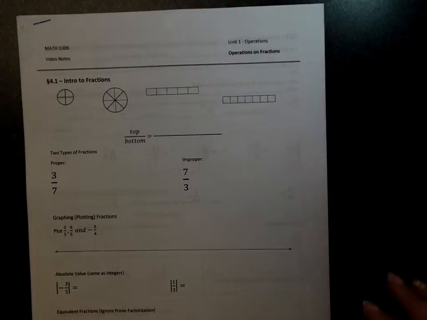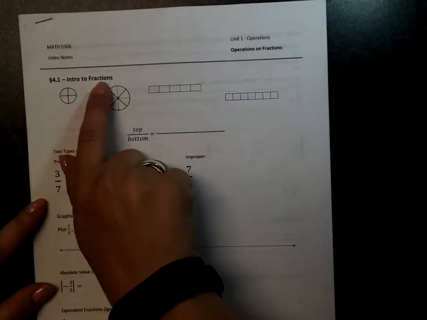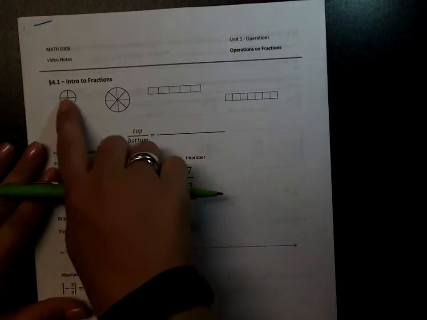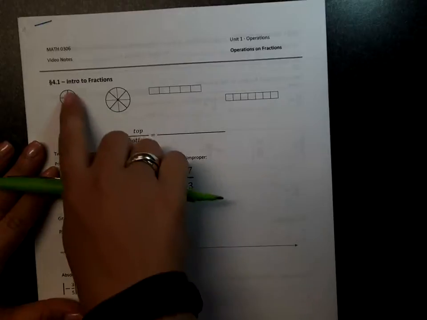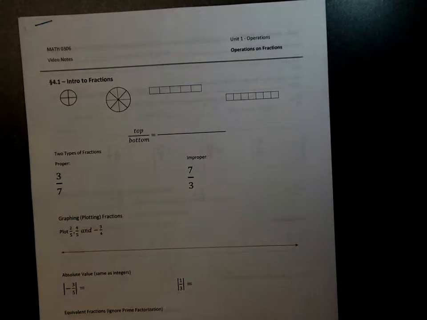These are the video notes for operations on fractions. The first part is kind of an introduction to fractions, the basics, and then we'll get into all the operations on fractions. So, when we first learn fractions, we learn them in the form of little segments and part of a whole. So a fraction is a part of a whole.